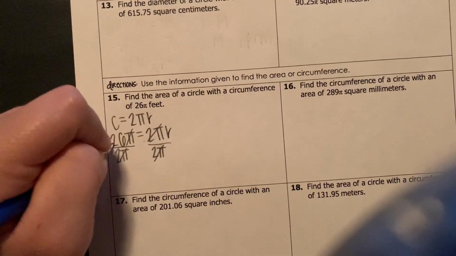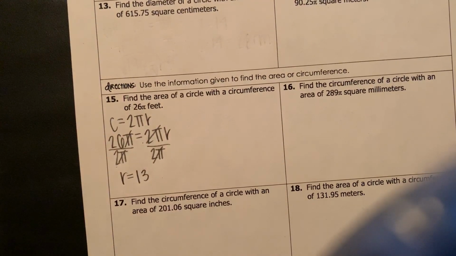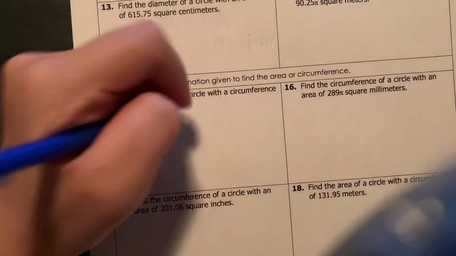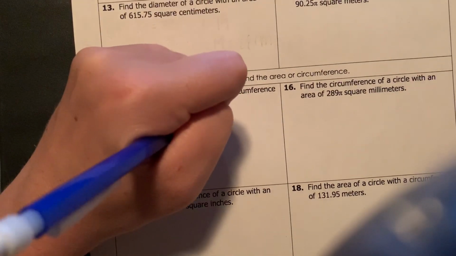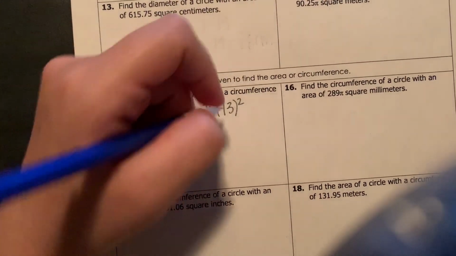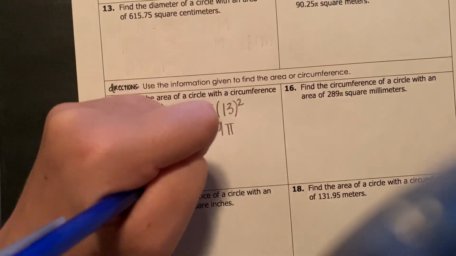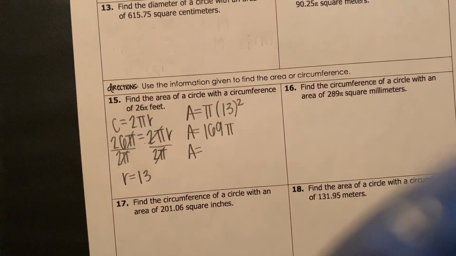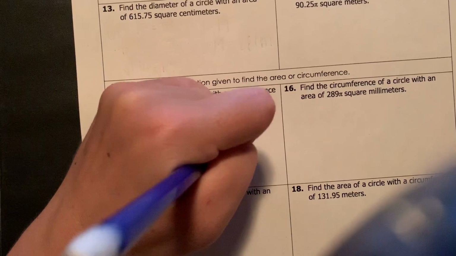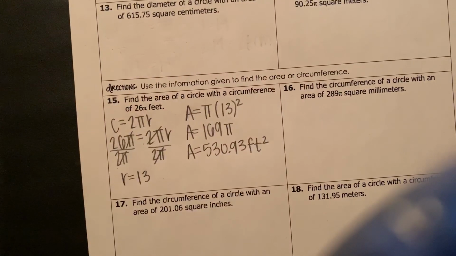So pi is going to go away, so 26 divided by 2. So r is going to equal 13. So now I'm just going to take r equals 13, and I'm going to plug it into my area formula. So I get A equals pi times 13 squared. So A is going to equal 169 times pi, and I end up getting 530.93, and that's going to be feet squared.